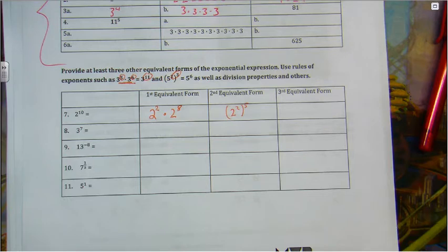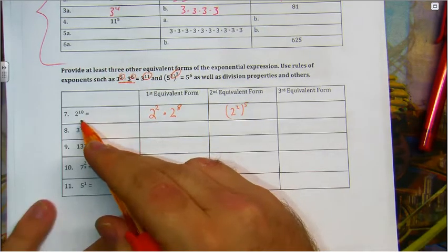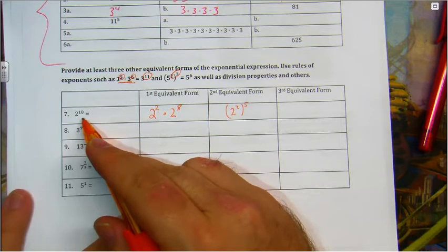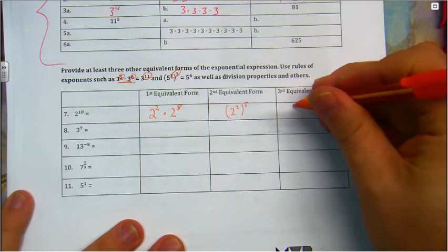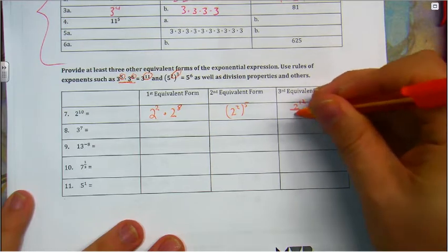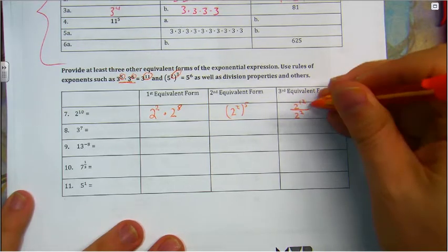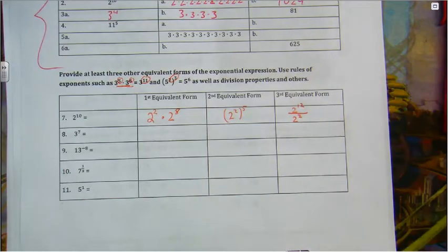It then wants us to find a third equivalent. I could do this with subtraction even, right? What's a number that minus another number is 10? Well, how about 12 and 2? So I could do 2 to the 12 divided by 2 squared, and that would also be the same thing. Okay, so you can do these as much as possible, multiplying, dividing, etc.